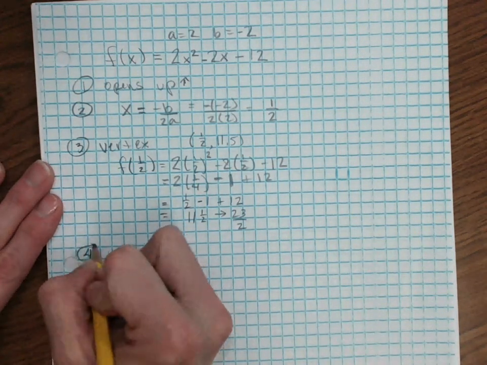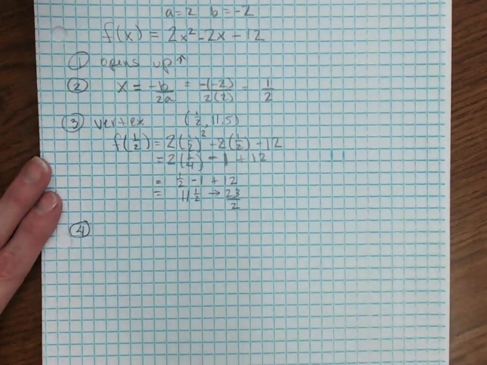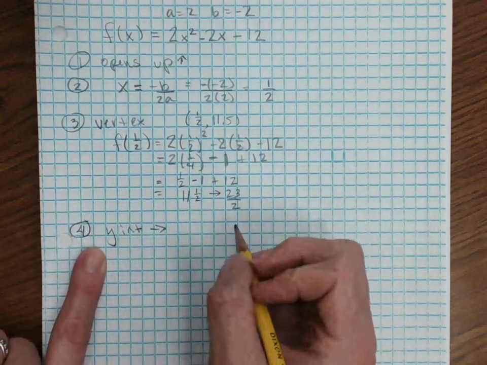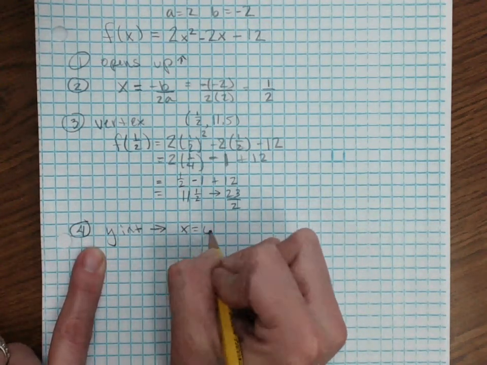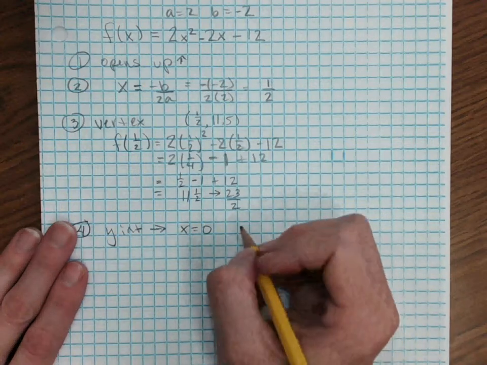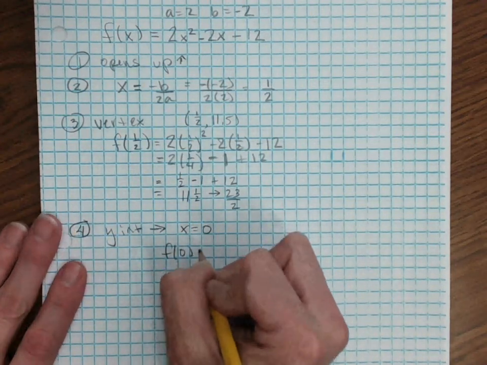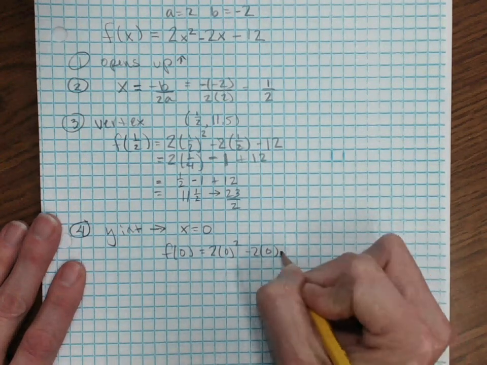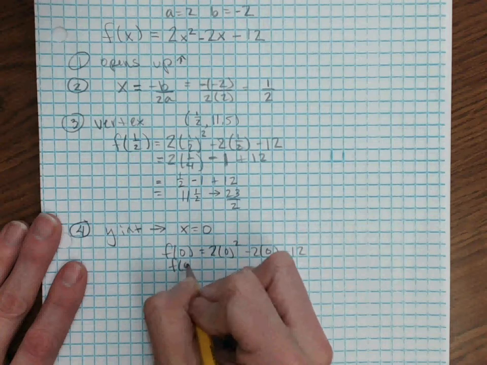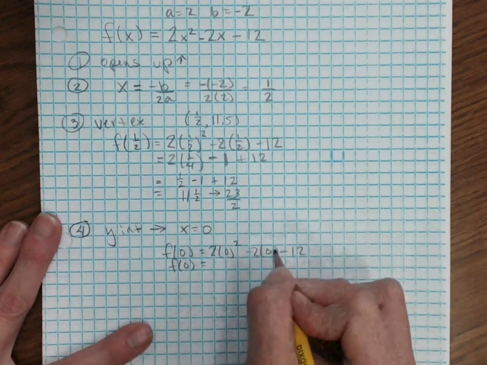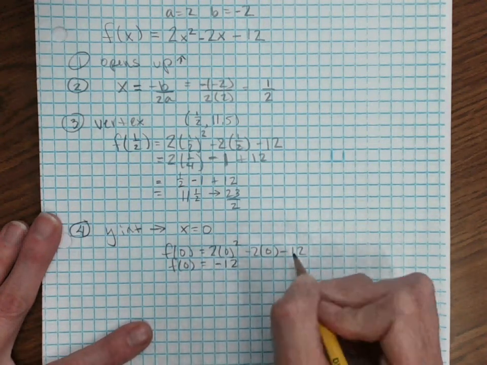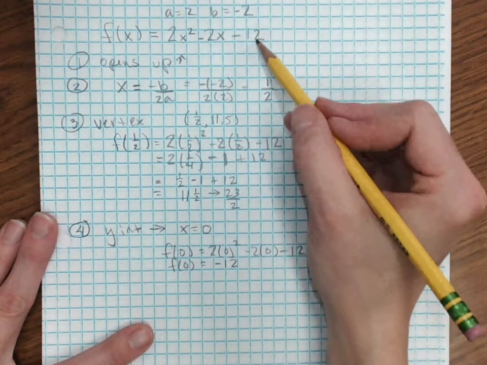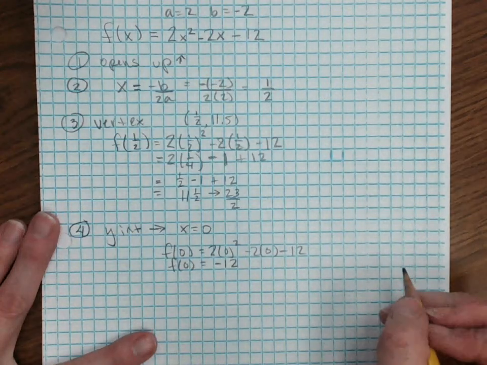The next thing that I need to find is my x and y intercepts. My y-intercept is the easy one. Remember, if I want to find my y-intercept, I set x equal to 0. So I'm going to plug in a 0. F of 0 is equal to 2 times 0 squared minus 2 times 0 minus 12. F of 0 is equal to, this is 0, 0, just a negative 12. In case you haven't noticed, my y-intercept is always going to be that c if my function's in standard form.